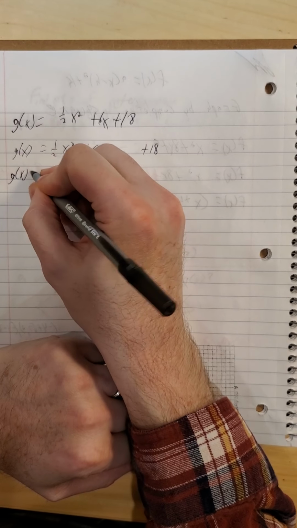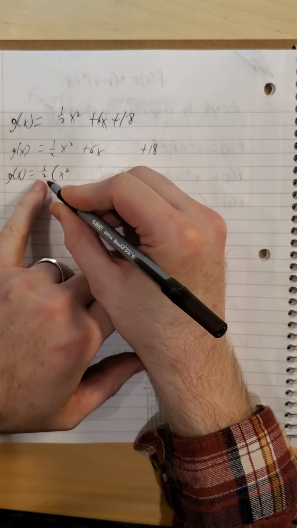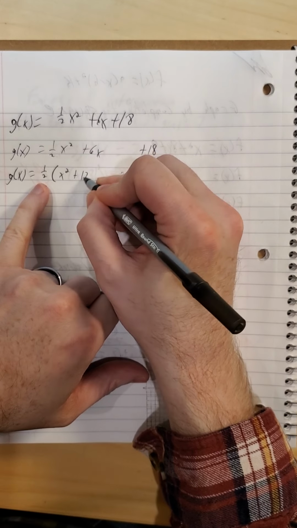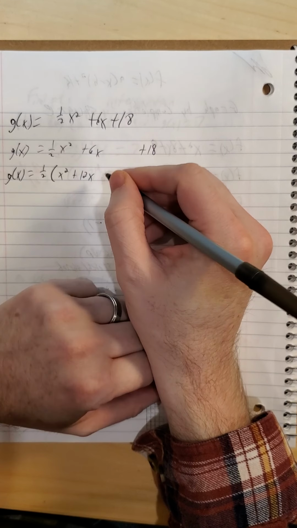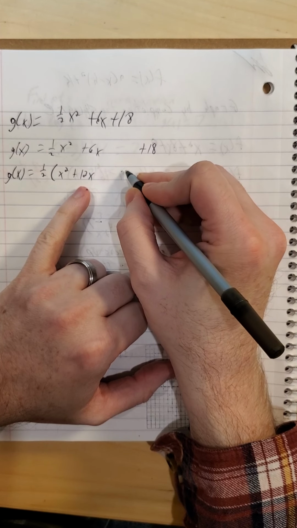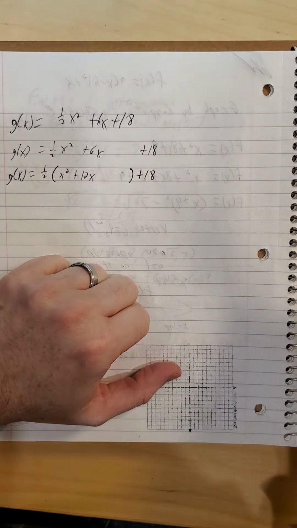So what I'm going to do is factor a half from those first two terms. So half times 1x squared is half x squared. Half times 12x is 6x. So remember, dividing by a half and multiplying by 2 are the same idea. Plus 18 is going to go on the outside.